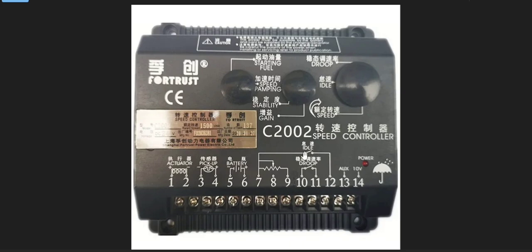As you can see, we are installing the toggle switch for idle. When we need to start the engine in idle mode, first of all this switch should be in the on position. When the engine is running, it should run in idle mode. When we close the idle switch, the engine finishes idling and goes to the rated RPM.